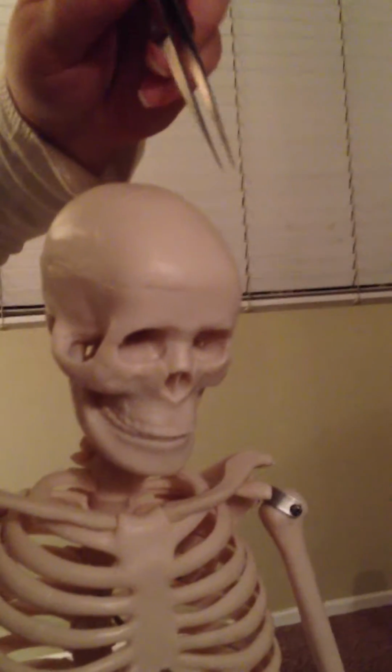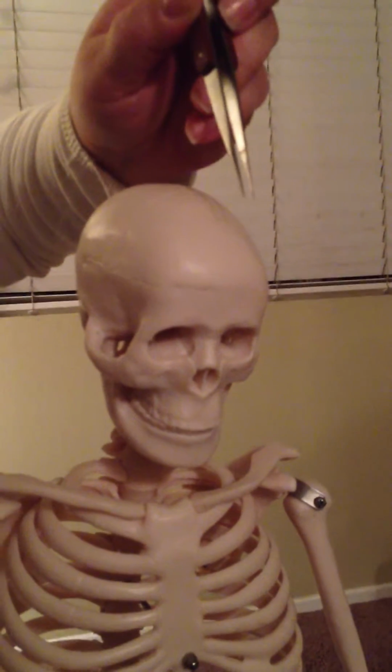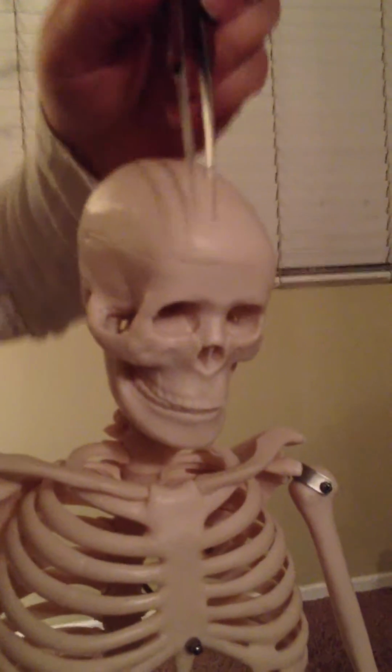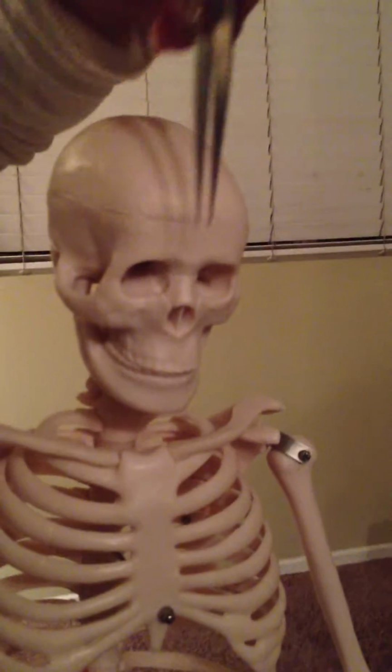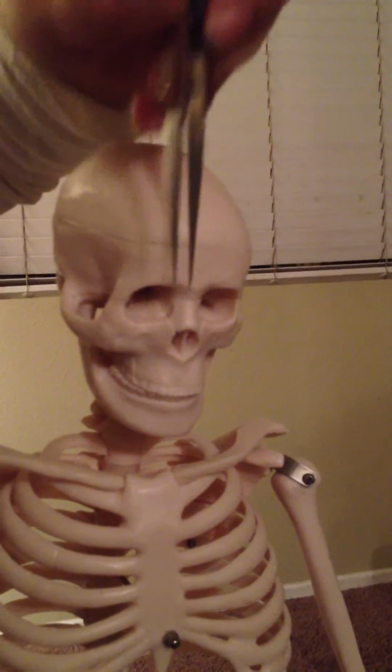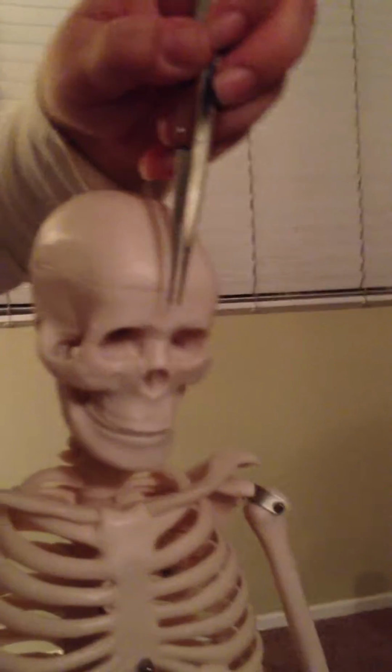Then you have your cribriform plate, which has small axons with receptors for your bipolar neurons.